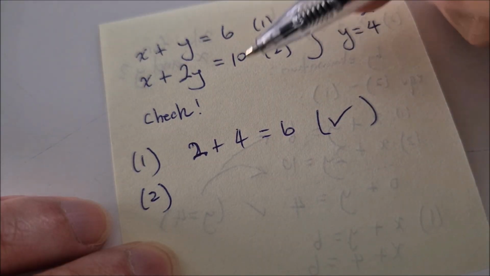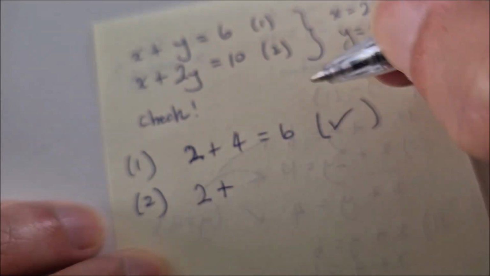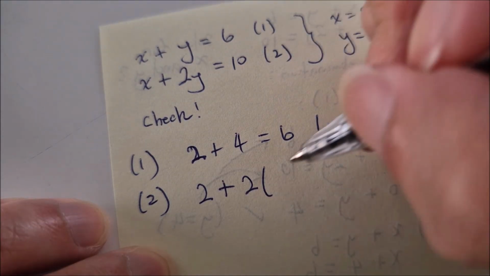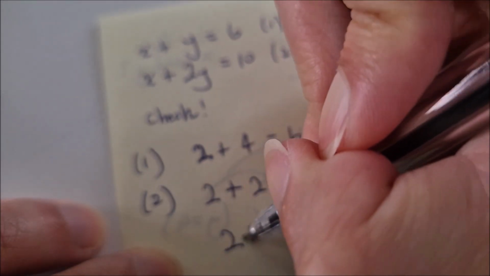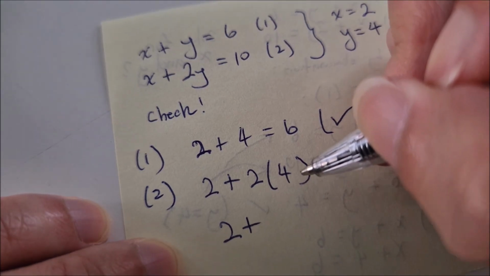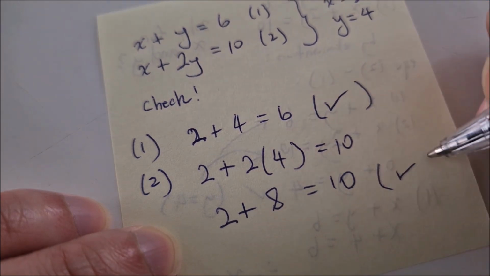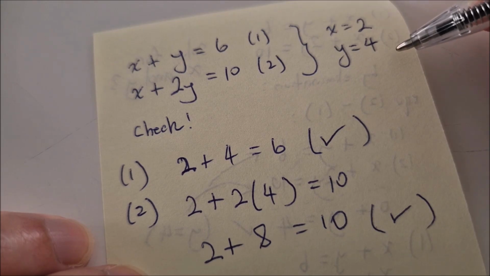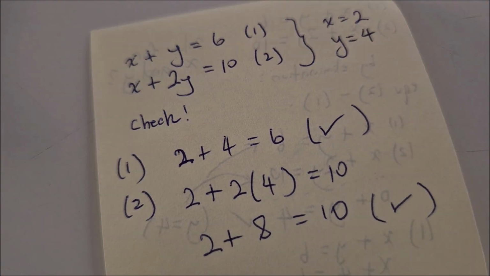And then we can check the second equation, which is x plus 2y equals 10. X equals 2 plus 2 times y, which is 4, must equal 10. So we have 2 plus 2 times 4, which is 8, and it equals 10. So this is also correct. We know that x equals 2 and y equals 4 satisfies these two equations. I hope this made sense.